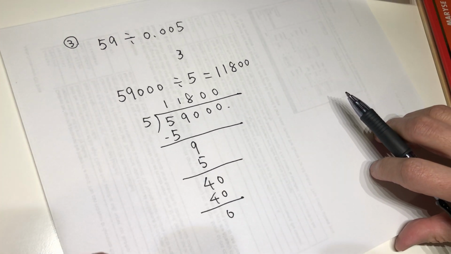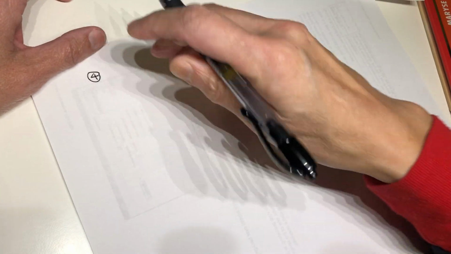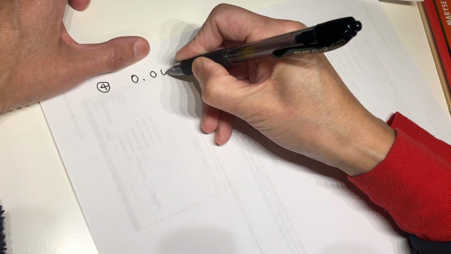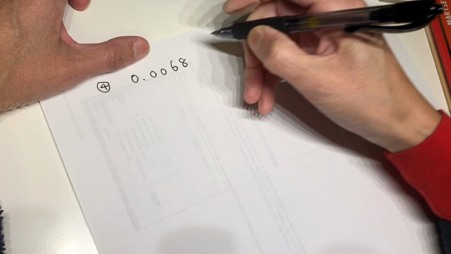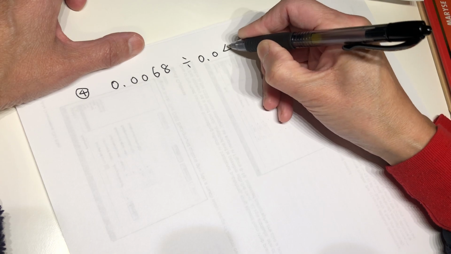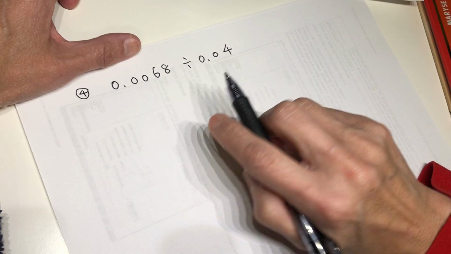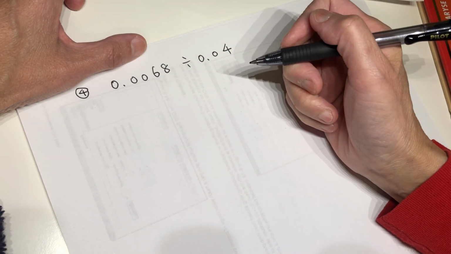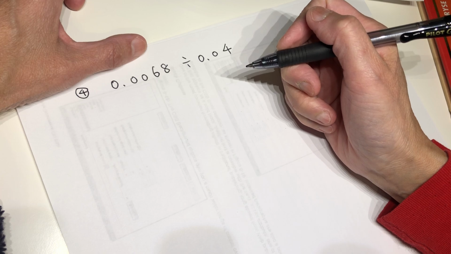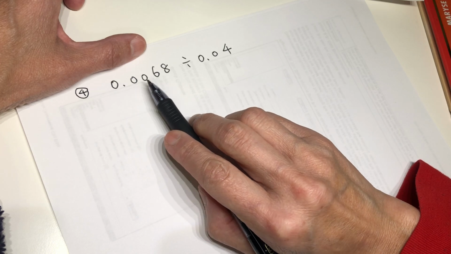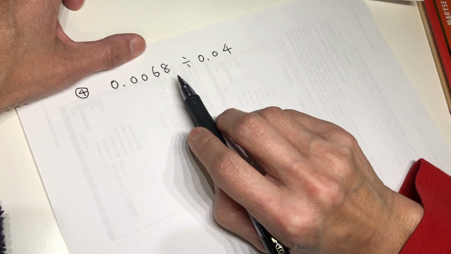So the question number 4, we will do a decimal divided by another decimal. 0.0068 divided by 0.04. So what do we do? Let's count the first number: 1, 2, 3, 4, 4 decimal places.